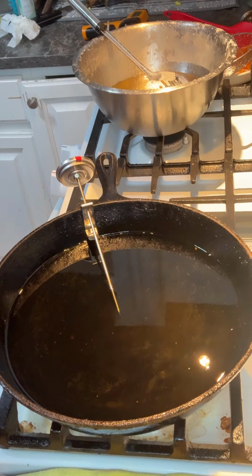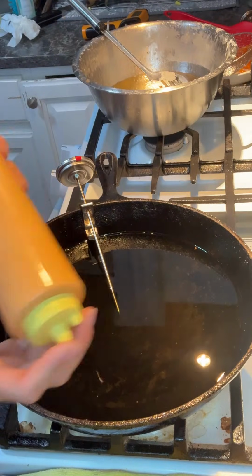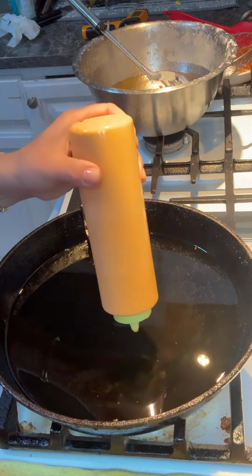Welcome everyone. I am making Jeri. Hi, I'm making Jeri. This is a Nepali dessert, and I'll show you what it looks like. So I'm gonna start pouring in. My oil's ready.